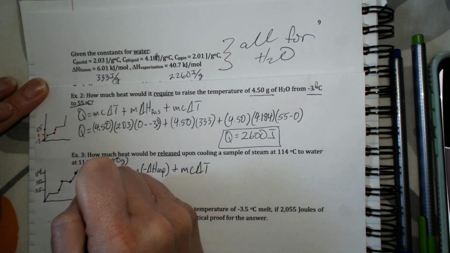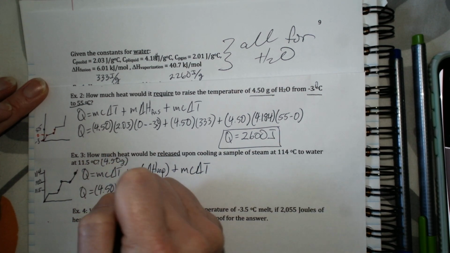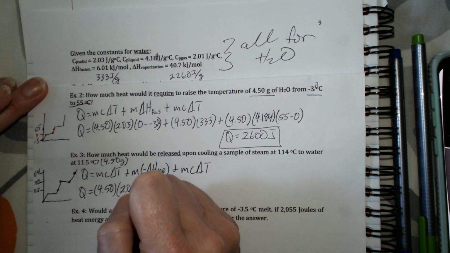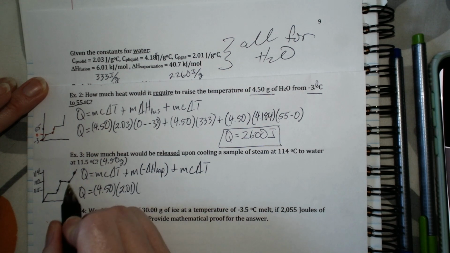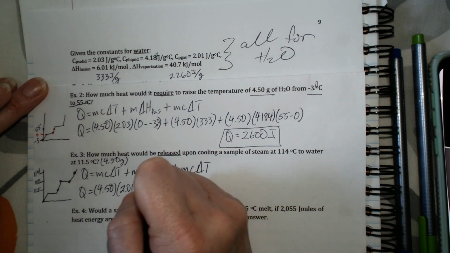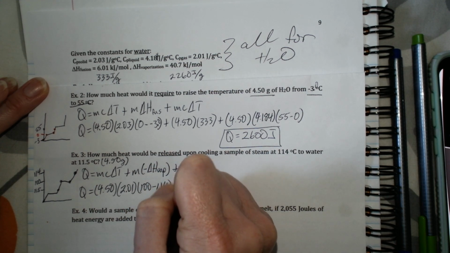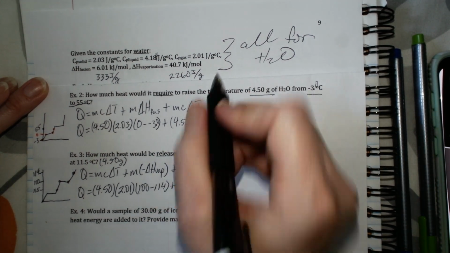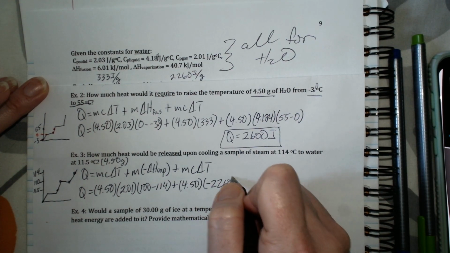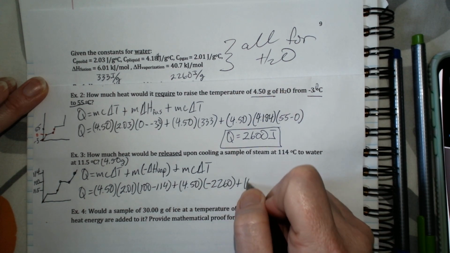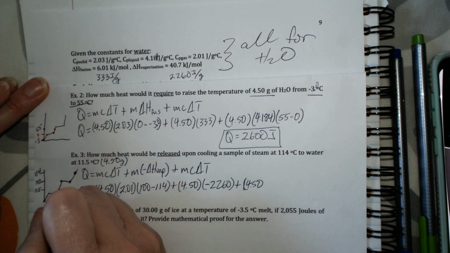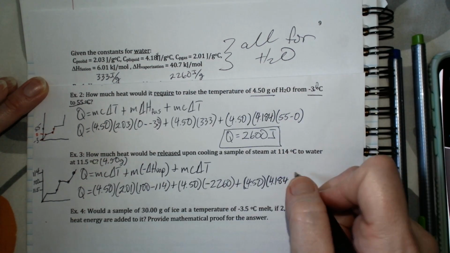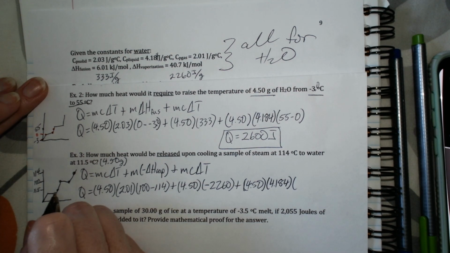So Q equals, so 4.50 times, and C over here, this is a gas, so I have to use the specific heat of gas. That's 2.01 times final minus initial. So for this slanty line, my final is 100 and my initial is 114. So it's 100 minus 114. All right, plus the mass again, 4.50 times the negative of the heat of vaporization, which is negative 2260 joules per gram. All right, plus another MCΔT, so 4.50. And this time, this slanty line, it's a liquid between 100 and 11.5. So I'm going to use 4.184, the specific heat of liquid water, okay, times final minus initial temperature. Final is 11.5.